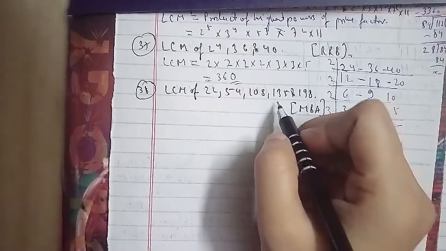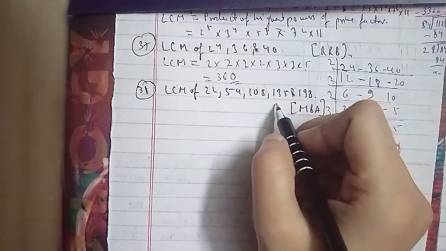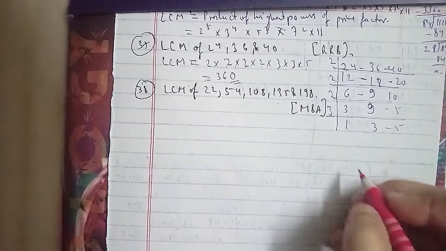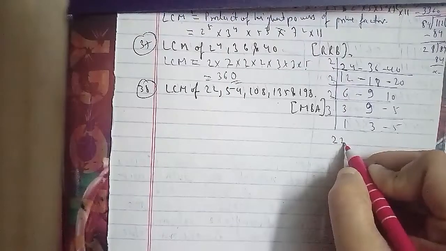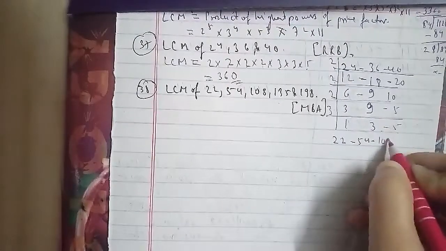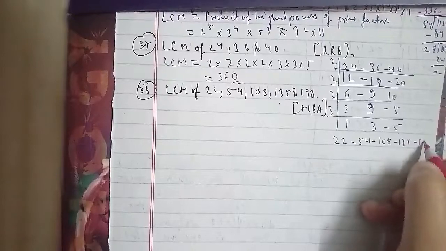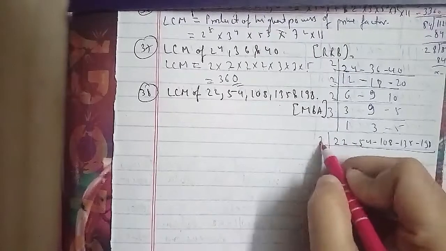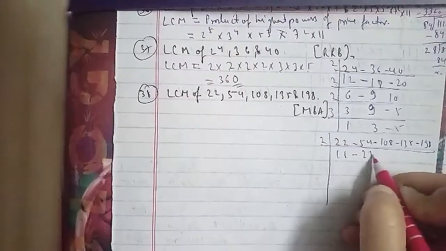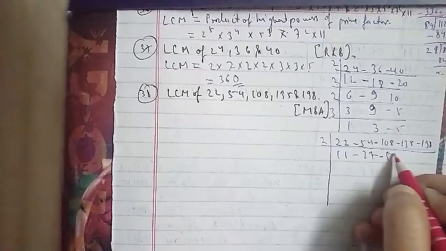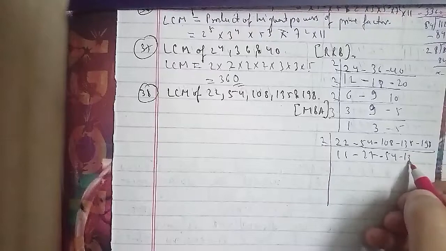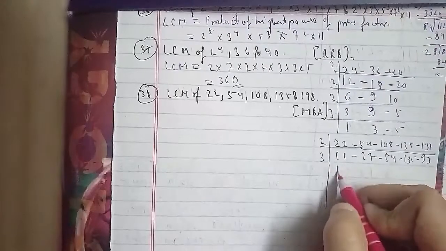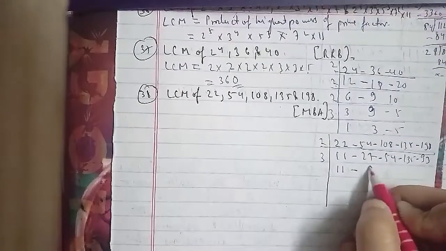Then again we'll take 3: 11 remains itself, 3 1s are 3, 3 2s are 6, 3 5s are 15 and 11 itself. Then we'll take 11 here. So 11 1s are 11, 1 itself, 2 remains itself, 5 remains itself. So the LCM equals 2 into 3 into 3 into 3 into 11 into 2 into 5. When we multiply it out, we'll get it.